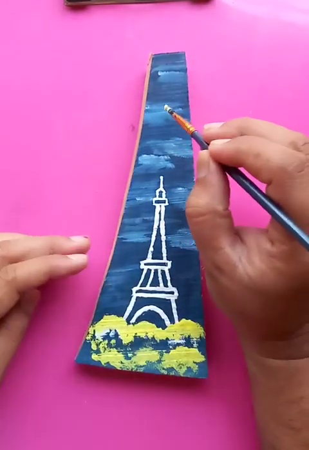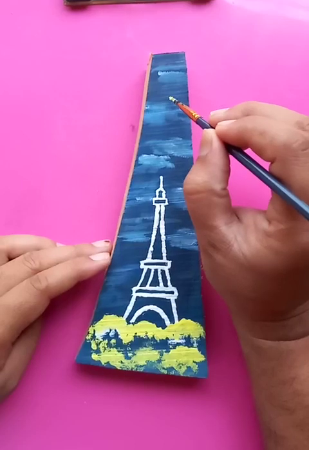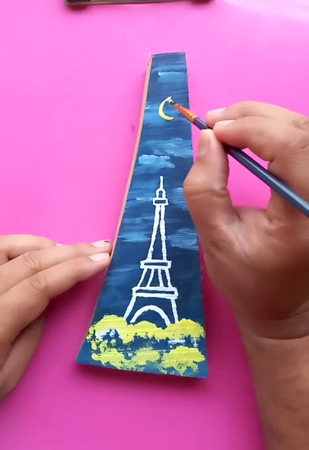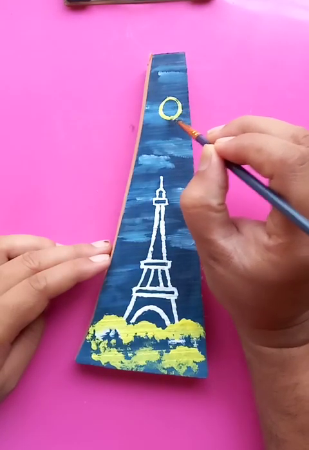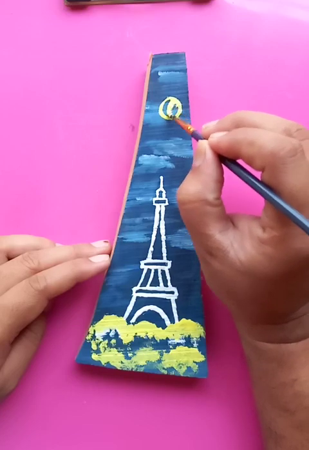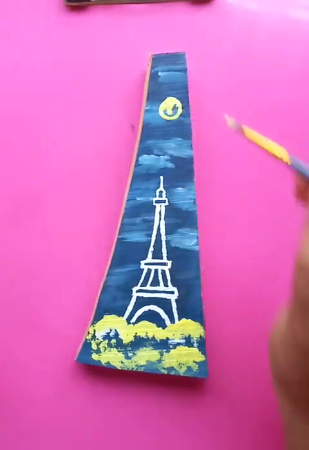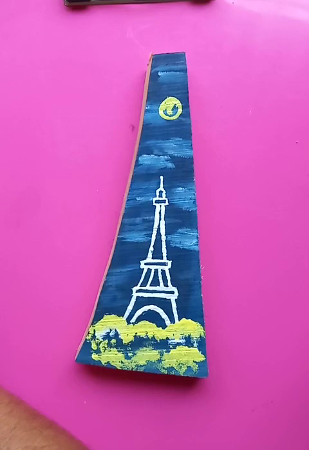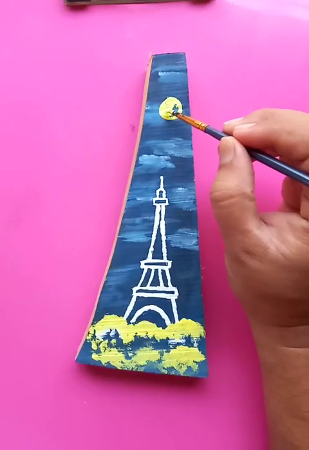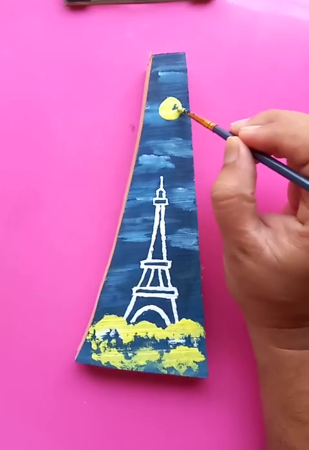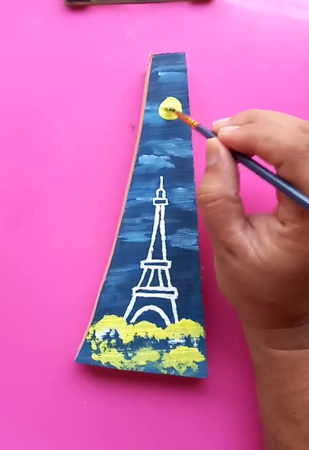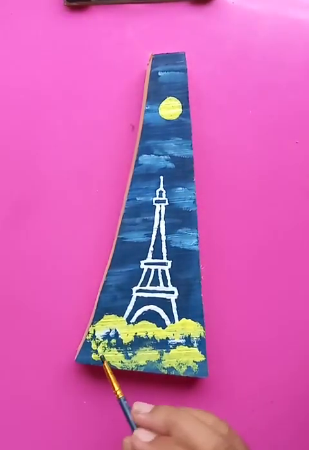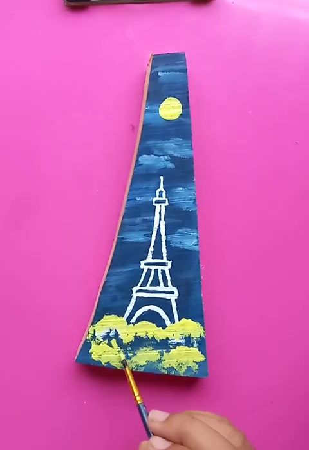And I'm putting a sun on the top over the clouds. It's going to be a round shape. The yellow sun. Putting few yellows here.